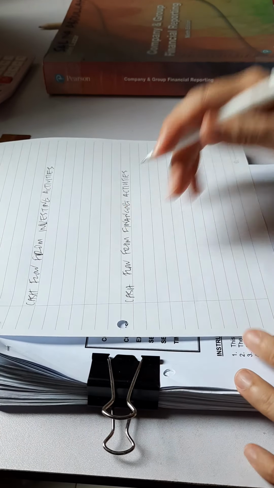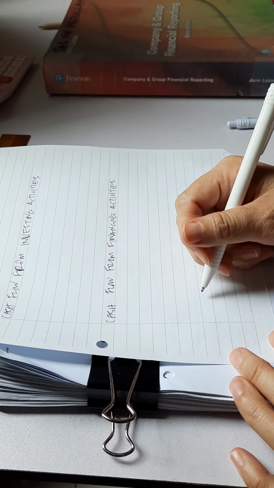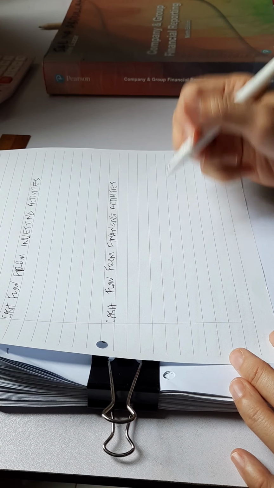Finally, remember we have the last part of the statement of cash flow. I normally advise students to write this last part straight away when you prepare your answer.